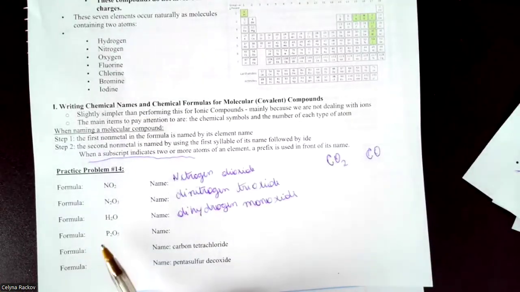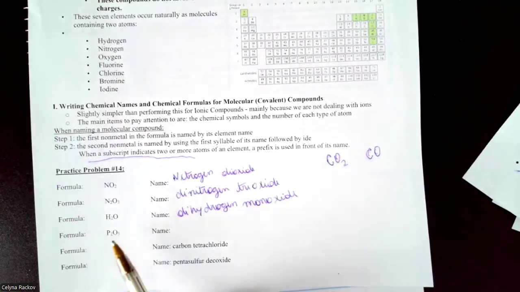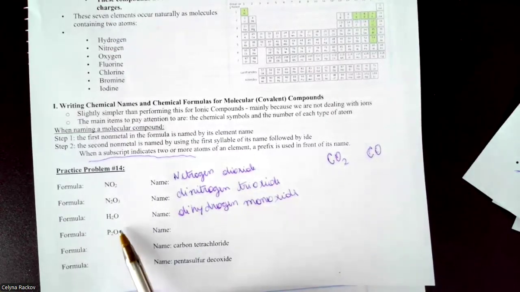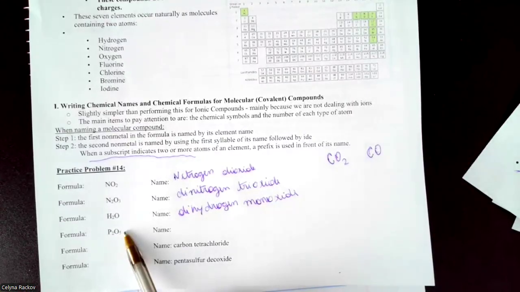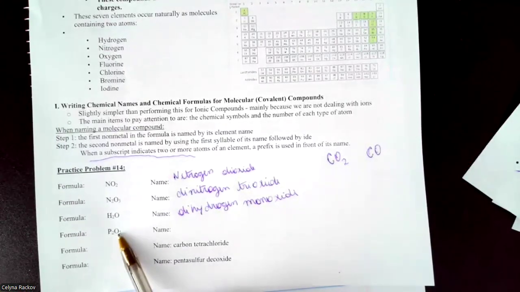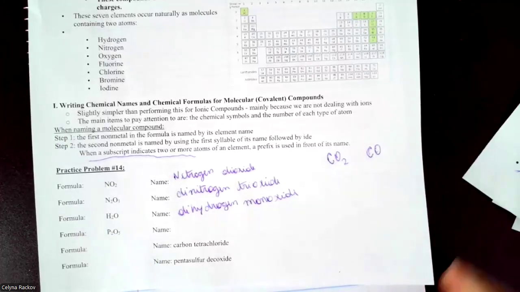And about this one, P2O5. The prefix for 2 would be di, right? So diphosphorus. And what's the prefix for 5? Penta, right? So diphosphorus pentaoxide. All right.